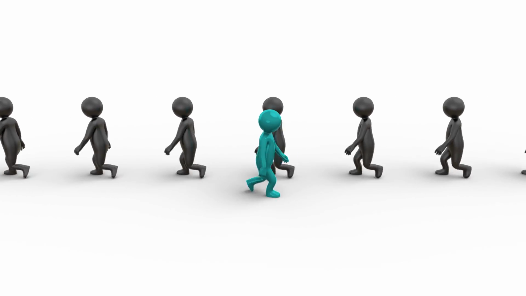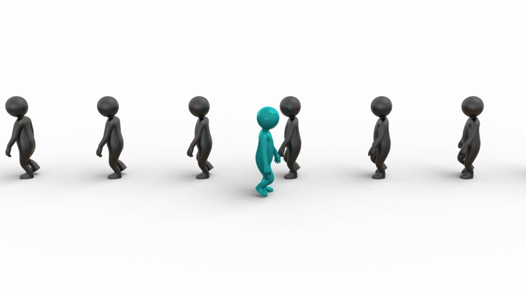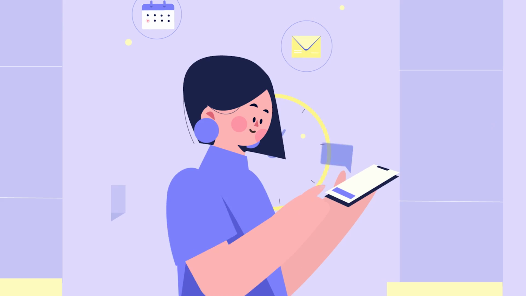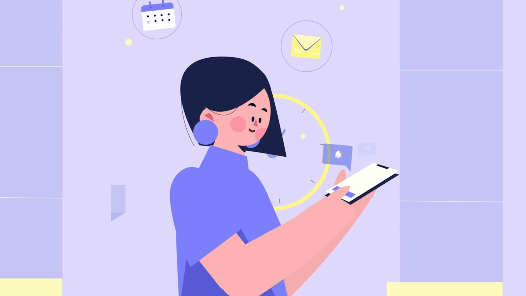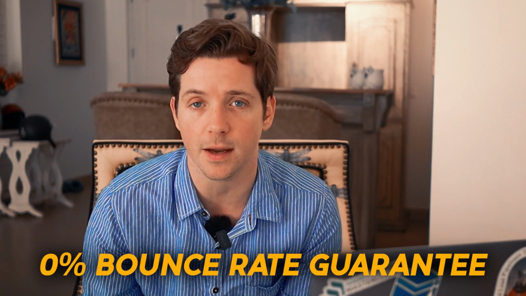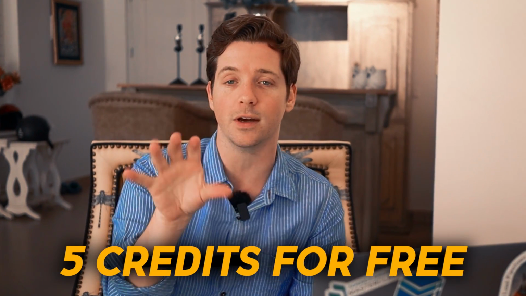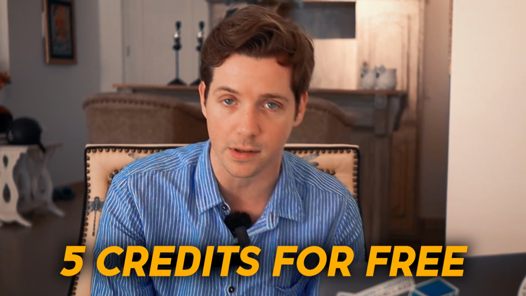Each lead will be cleaned before it's put in the database, and every time a lead is downloaded, it gets checked again to make sure that it doesn't bounce. And that's why we also offer a 0% bounce rate guarantee at LeadShark, meaning if you send a lead and it does bounce, you don't just get 1 free credit on that. You get 5 credits for free for every lead that bounces. That encourages you to bounce as many leads as possible, but it encourages us to bounce as few leads as possible, bringing us to our goal.